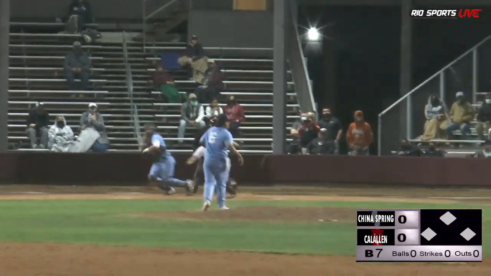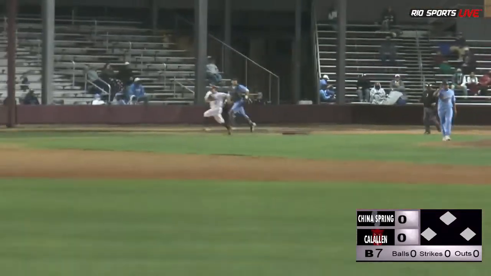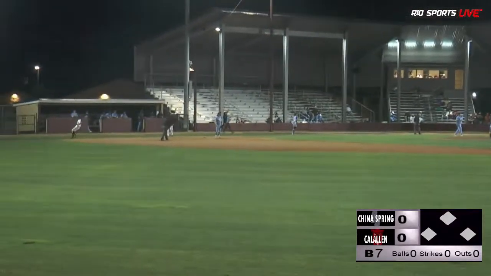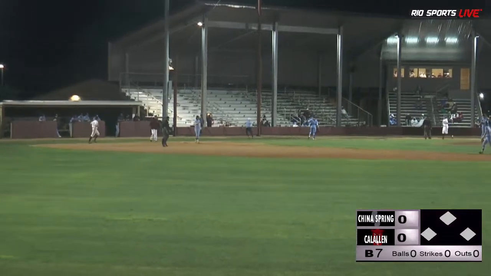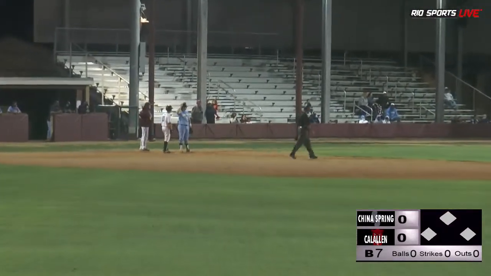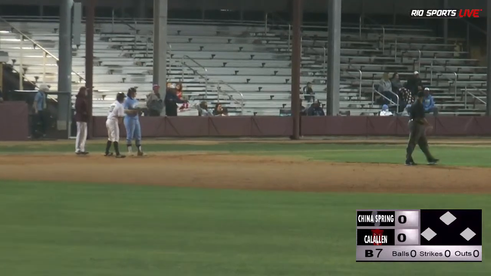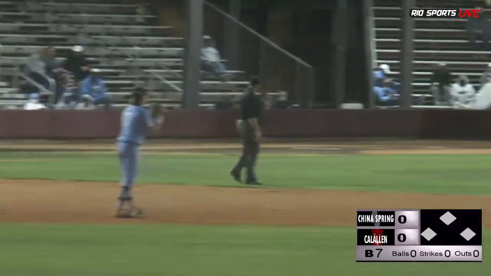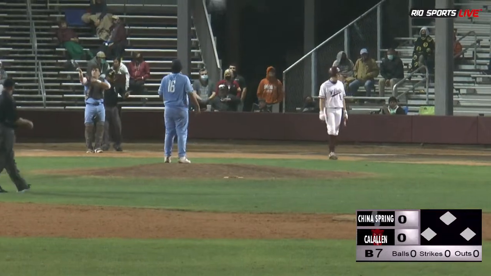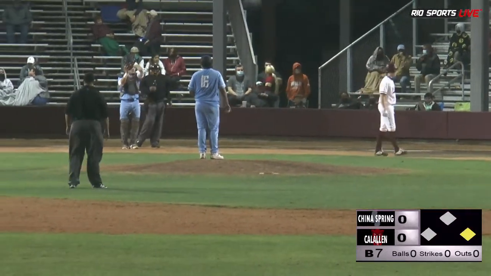McCreary leads off here. And he's going to get on base there, as the shortstop is unable to come up with the ball. So runner on first.